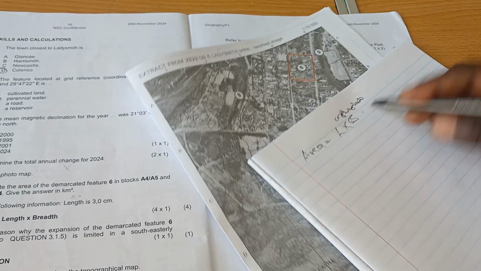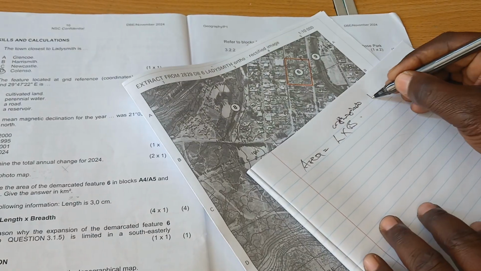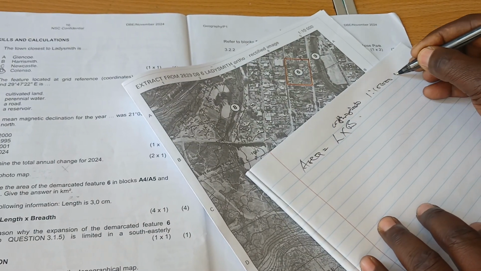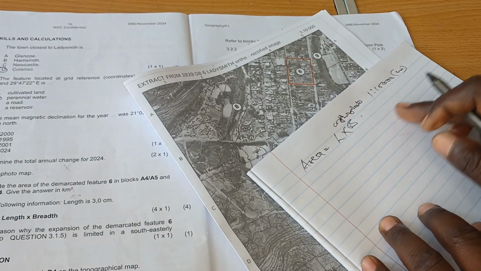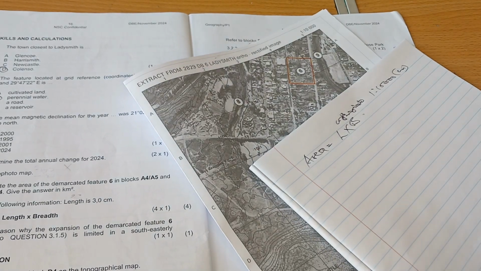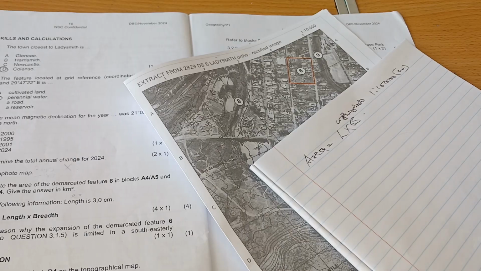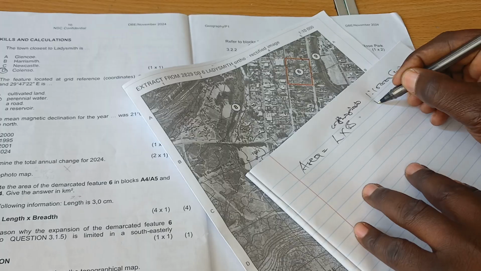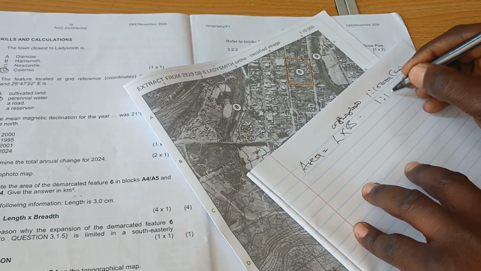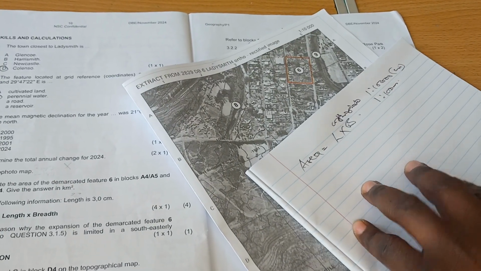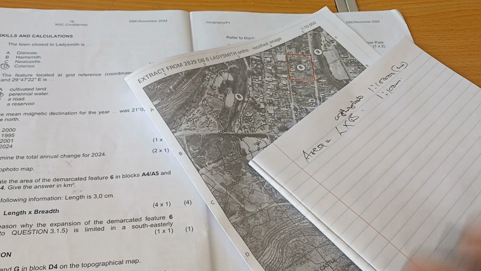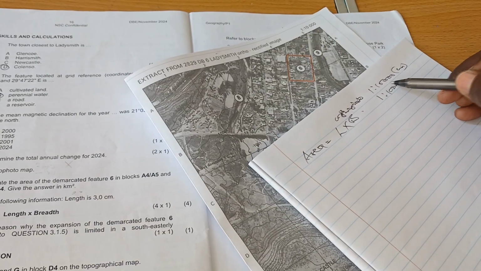What is the scale of the orthophoto? You need to have that information before you even attempt to answer this question. It is 1 is to 10,000. Of course, this is in centimeters, but my answer has to be in square kilometers. So I need to convert so that I know what is the equivalent of 1 centimeter in an orthophoto map scale. I'm going to convert it to meters. It will be 100 meters. Where did I get that? 100 centimeters in a meter.